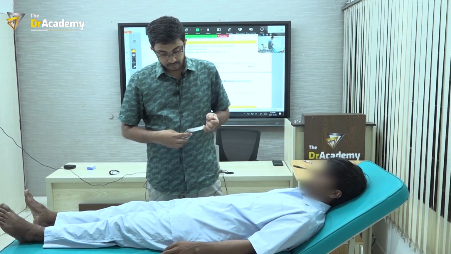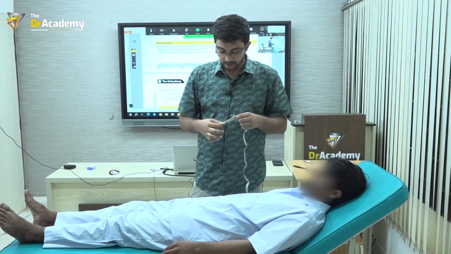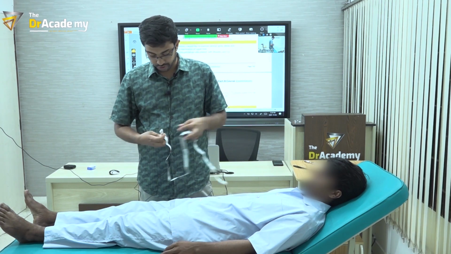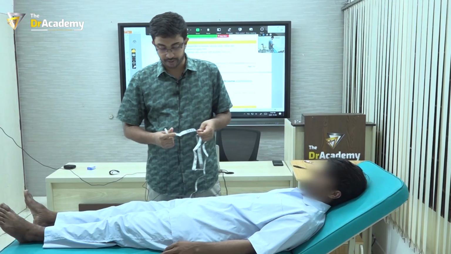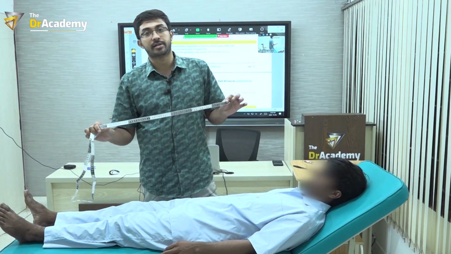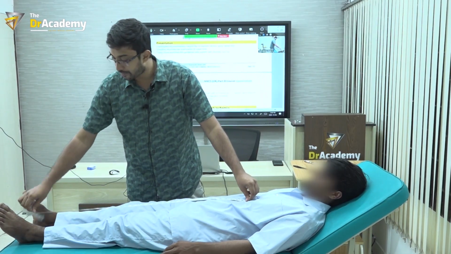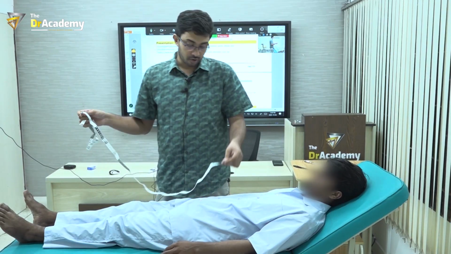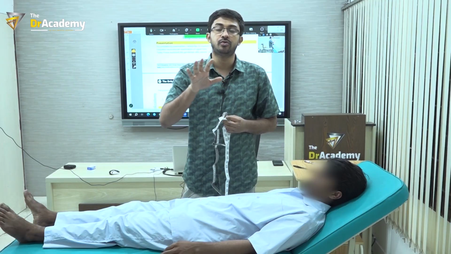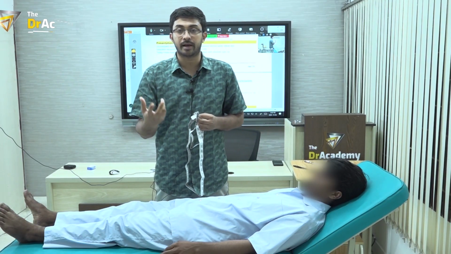And for the apparent limb length, all these instruments or appliances will be provided in your exam hall, so don't even get worried about taking them along with you. So for apparent limb length discrepancies, it might be measured from the xiphisternum up to the medial malleolus, or you can start from the umbilicus up to the medial malleolus, because you do not have to tell the original figure of this length, rather you have to tell the length discrepancy.